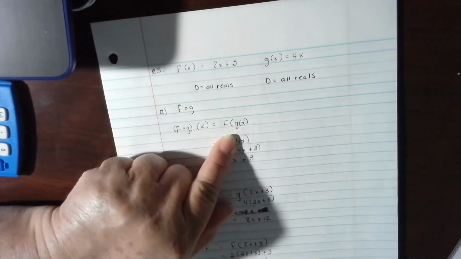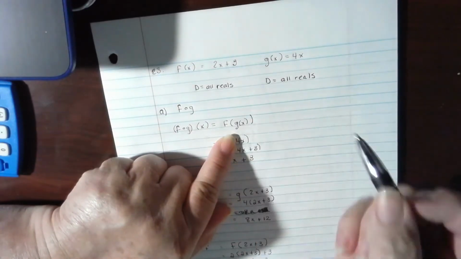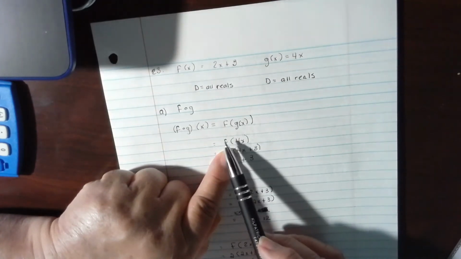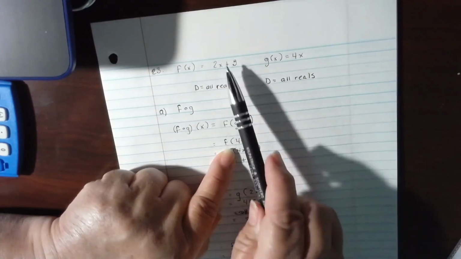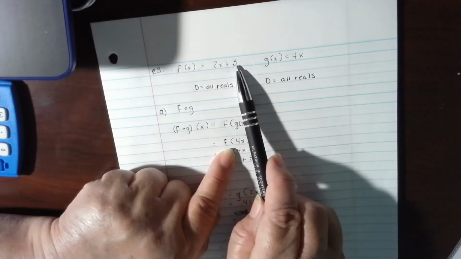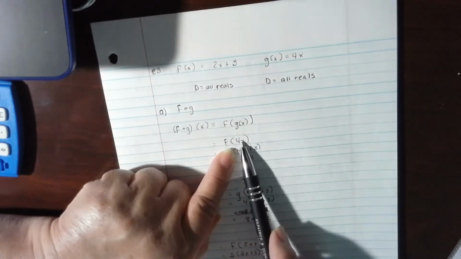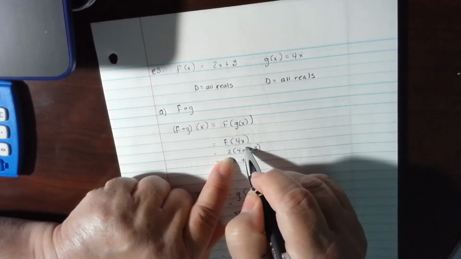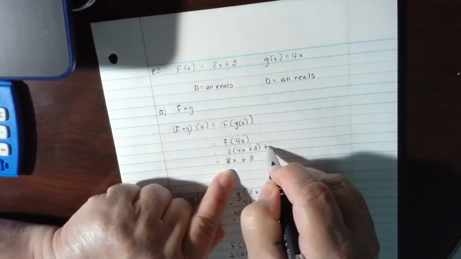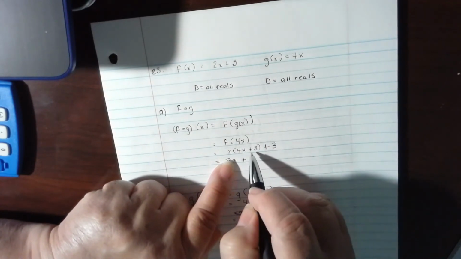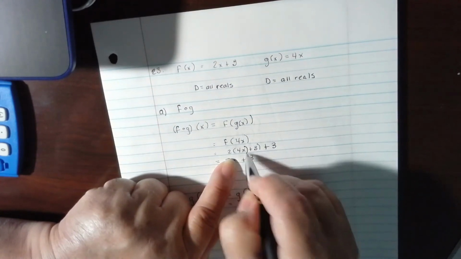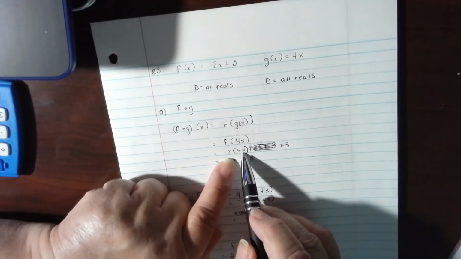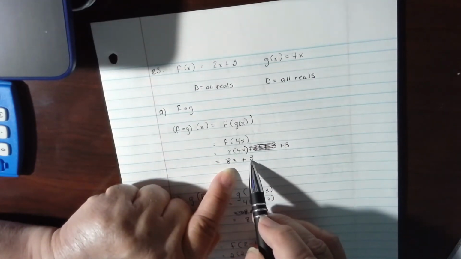So what I do is take g of x, which was 4x, and substitute it into the rule for f. The rule for f says multiply by 2 and add 3. Wait a minute, I got my parentheses in the wrong place. I multiplied by 2 and then add 3. That should be only 2 times the 4x. So I get 8x plus 3.